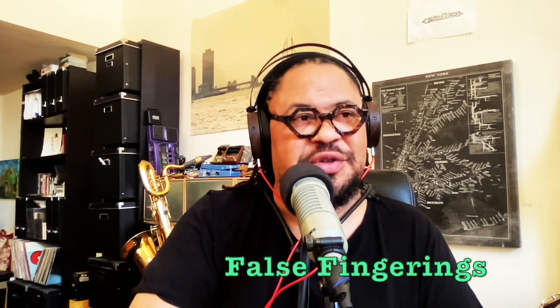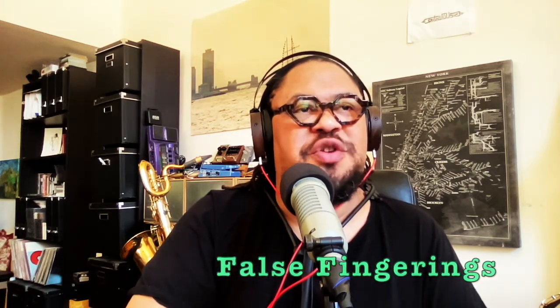So false fingerings, I want to introduce those to you. Now, when you're playing middle B flat, B, C, C sharp, or D, right in the middle of the saxophone, there's false fingerings for all of those notes. And generally, with the exception of the D, which we'll get to last, all of the false fingerings are actually the fingering that corresponds to the note one octave below.